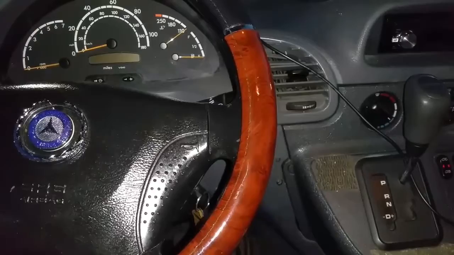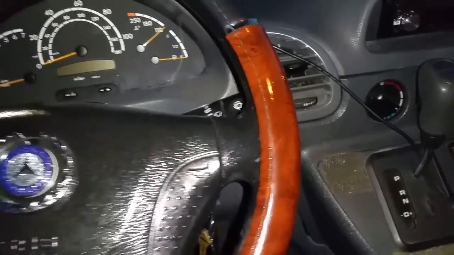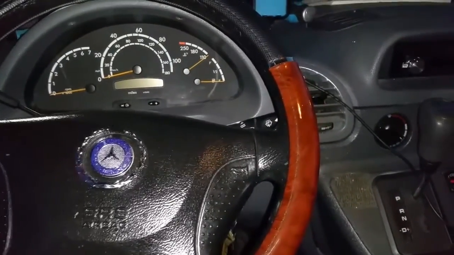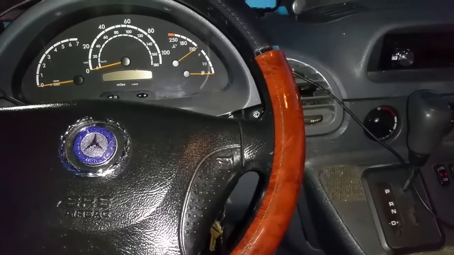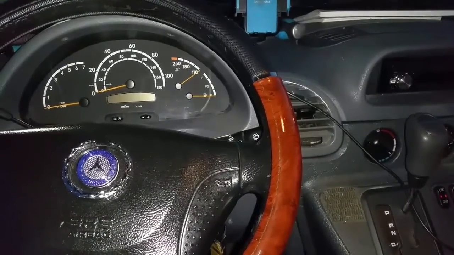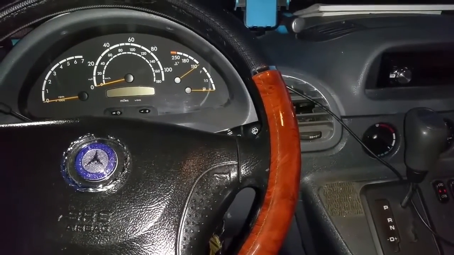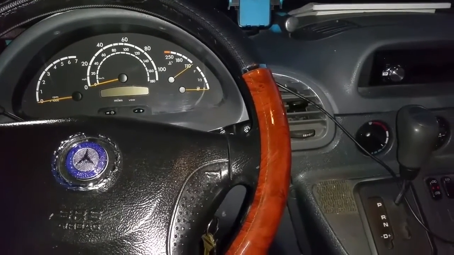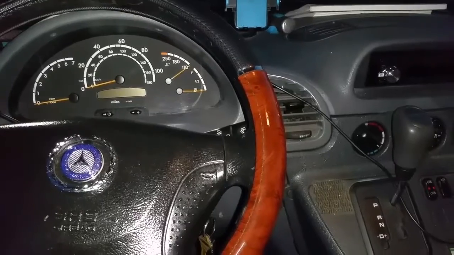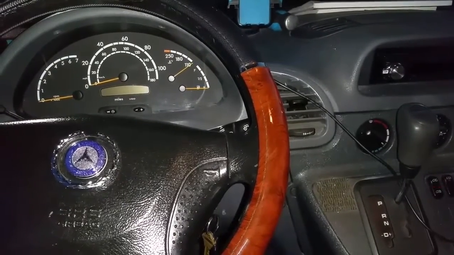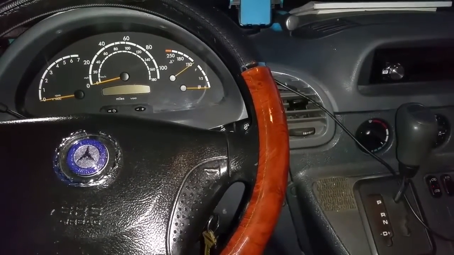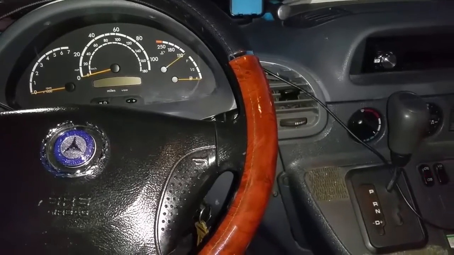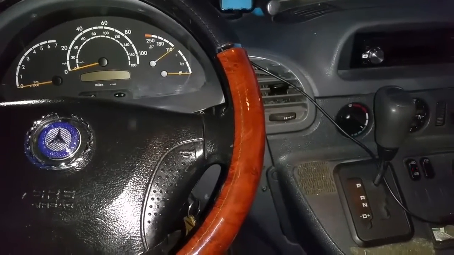I just don't understand what could be causing this. This is why I did this channel, for this type of stuff, to share my knowledge, and if you guys could share your knowledge, then everybody's going to be happy, because these Sprinters could be a headache. And I have a new engine on here. This engine is only 200,000 miles. I should not be having this type of issue, but apparently I am.